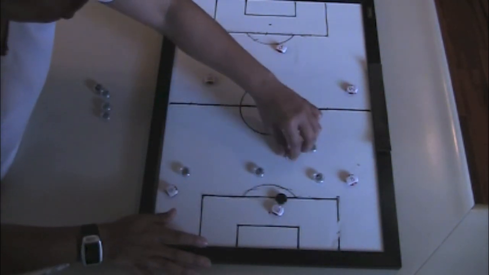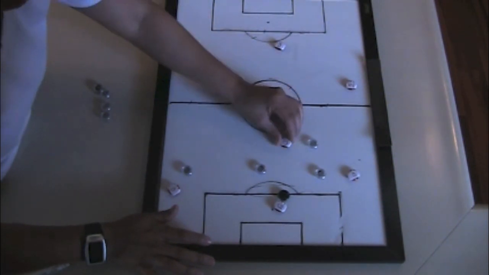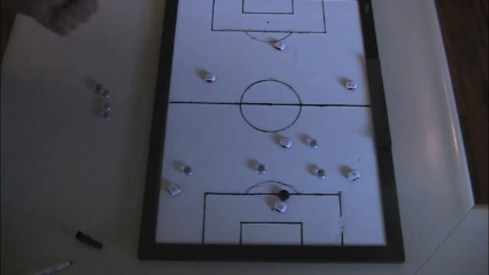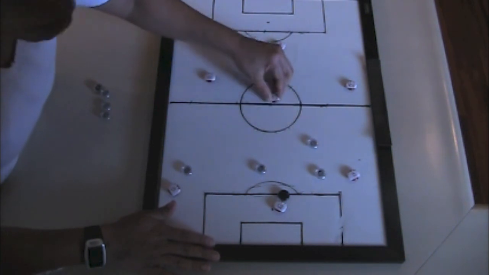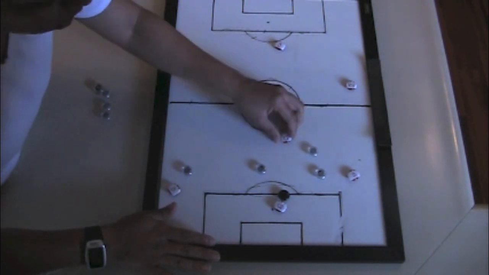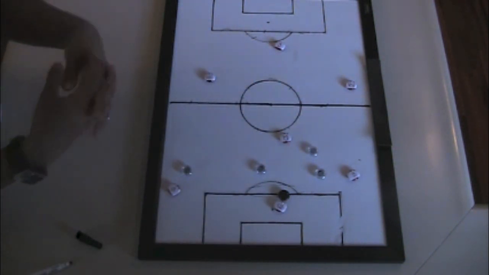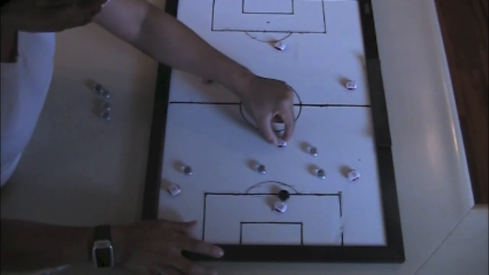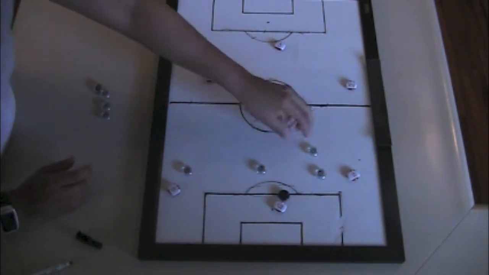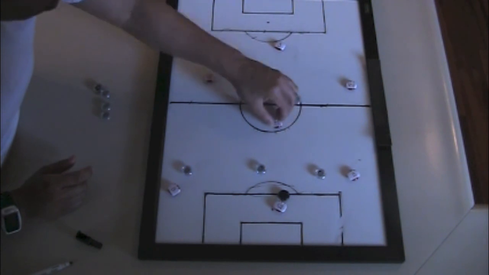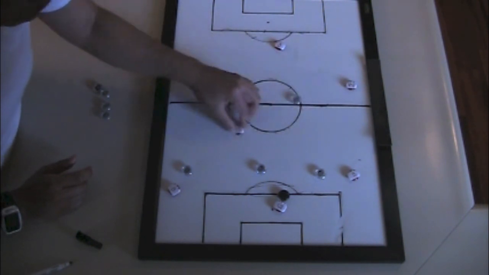So, does that mean turn around and run away? No. How should you run and create space? With your back turned towards the goal. I think that's going to be key for us this season. Back turned towards the goal. So you're going to run with your back turned towards the goal, but as you're doing that, you're looking to see where the space is that you can get open for your players.